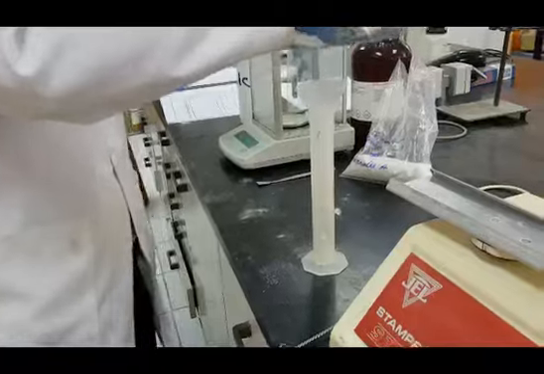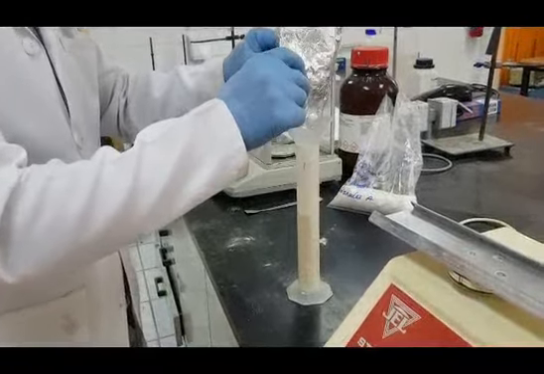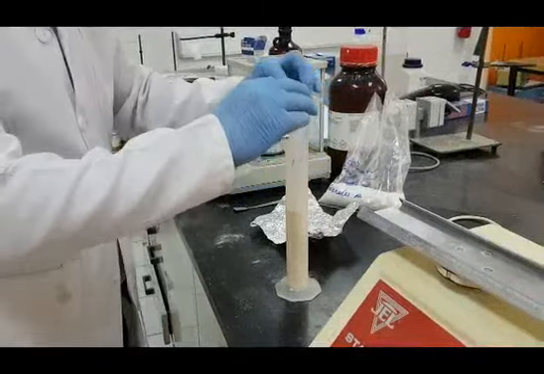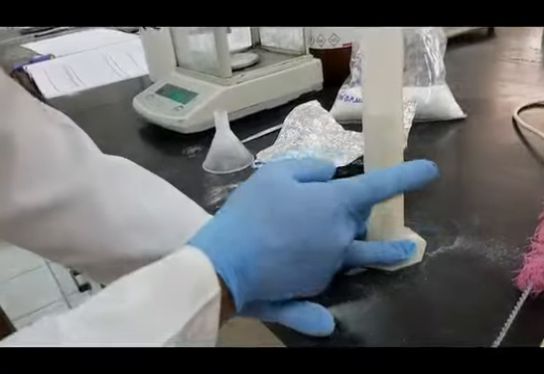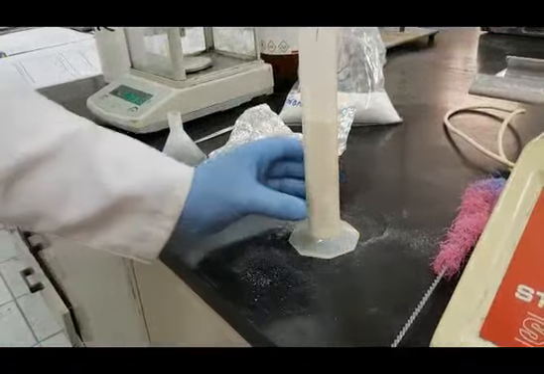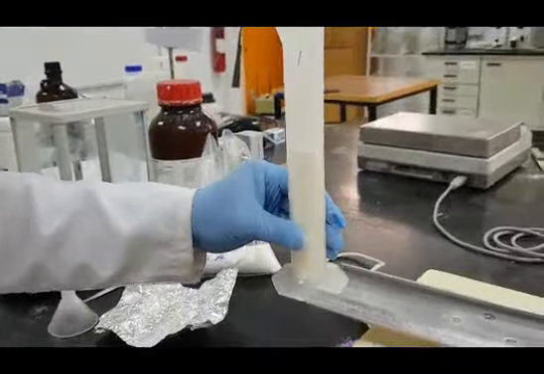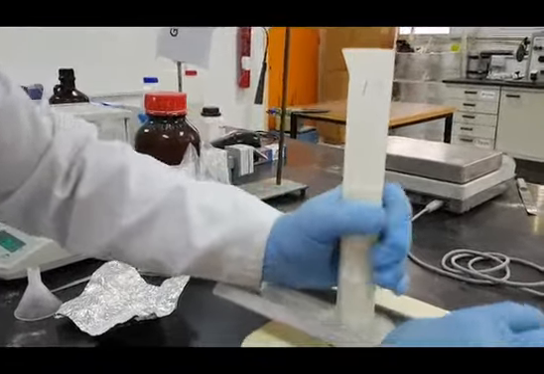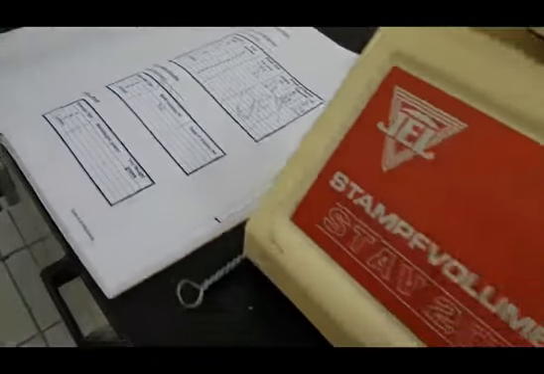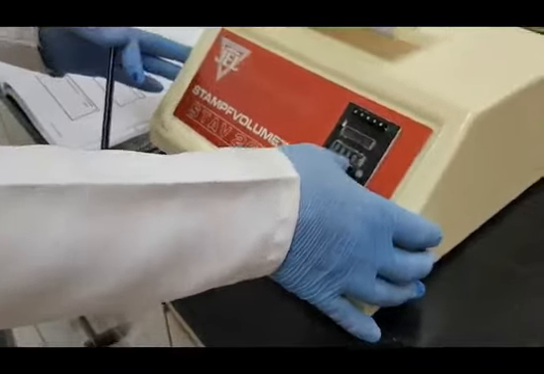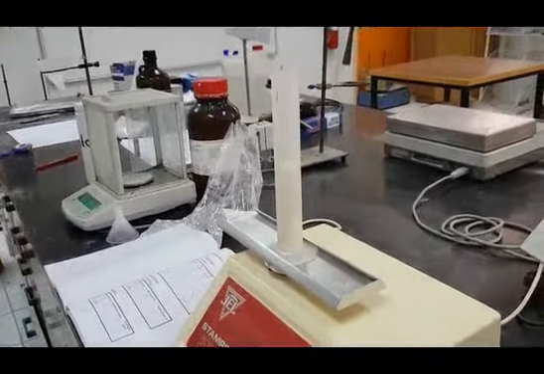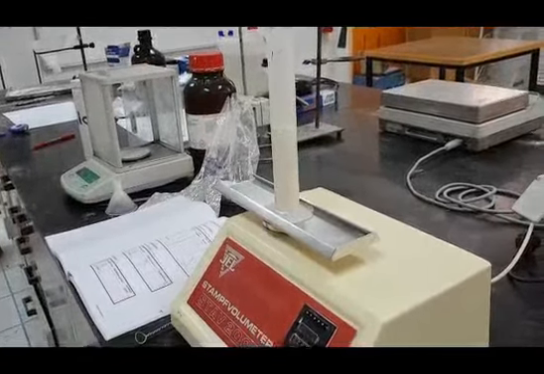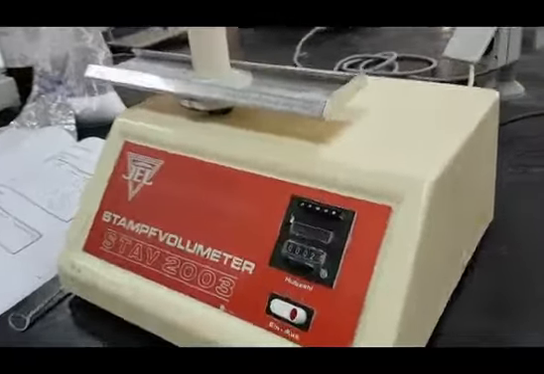Please use the same procedure you are watching. Measure the bulk volume. If any uneven surface appears, please do maximum 2 taps manually and measure the bulk volume. This is called bulk, untapped, or poured volume. Attach it to the tap density apparatus. Make sure to calibrate the tap density apparatus before you start counting the taps.